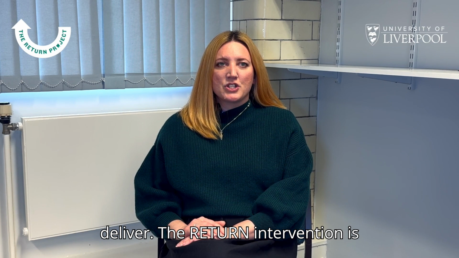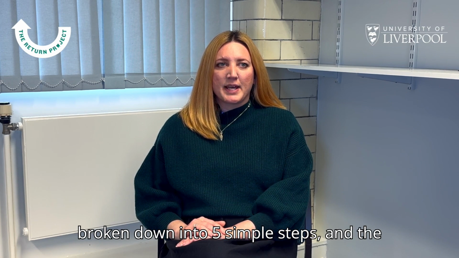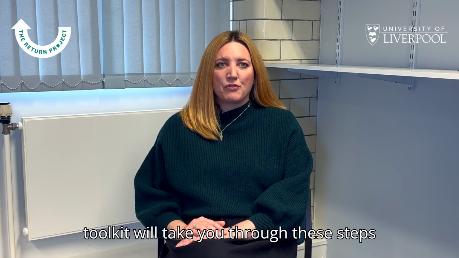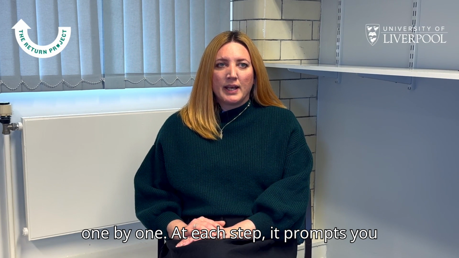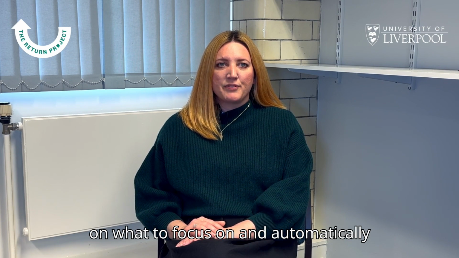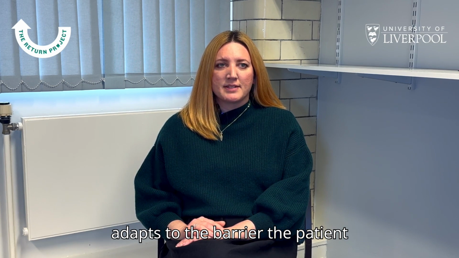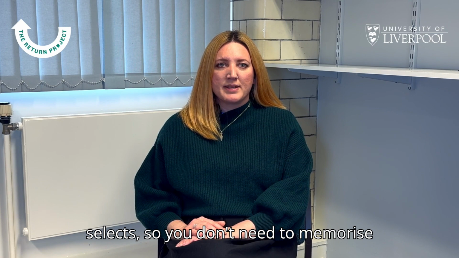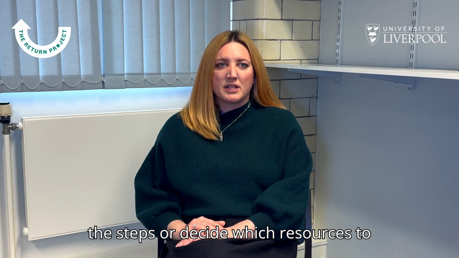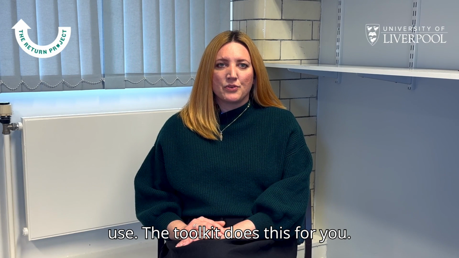The return intervention is broken down into 5 simple steps, and the toolkit will take you through these steps one by one. At each step, it prompts you on what to focus on and automatically opens the relevant resources. The content adapts to the barrier the patient selects, so you don't need to memorise the steps or decide which resources to use. The toolkit does this for you.